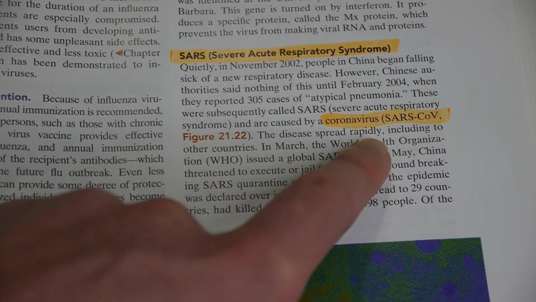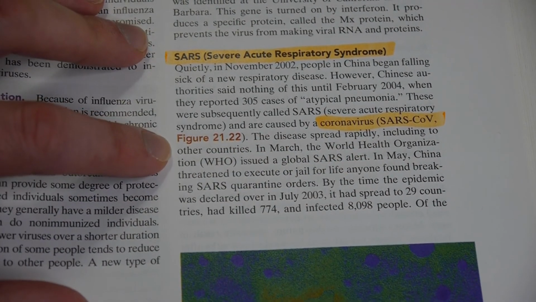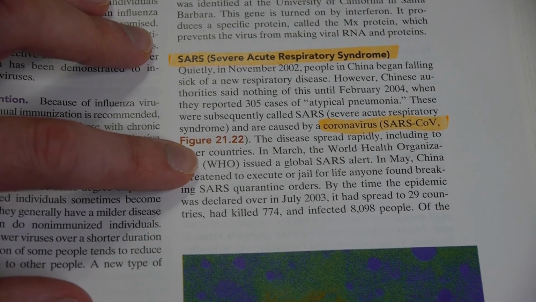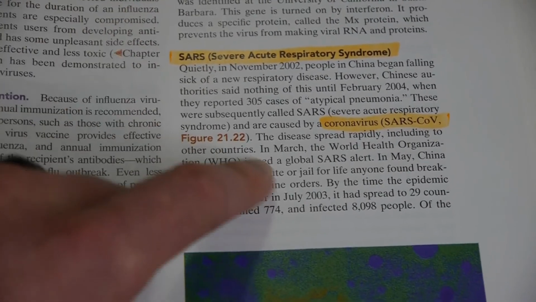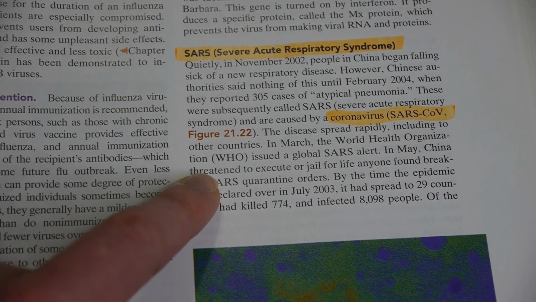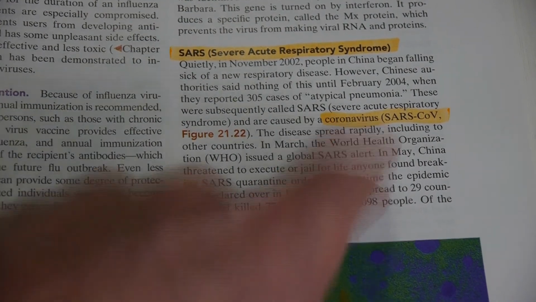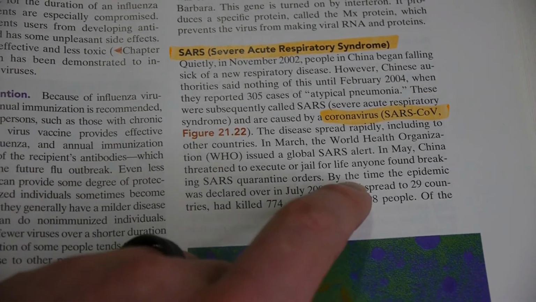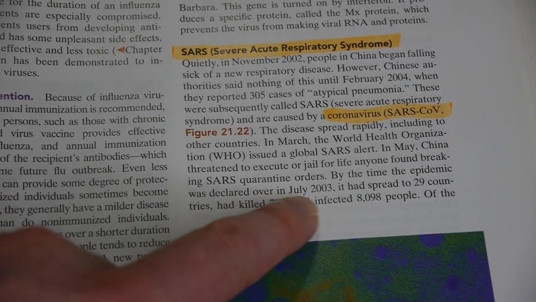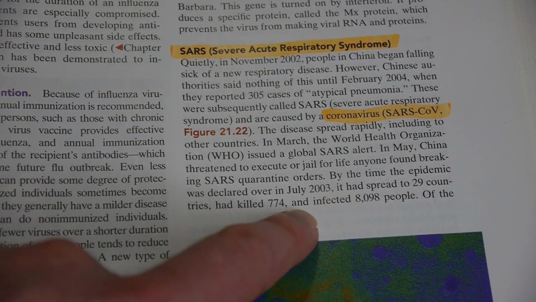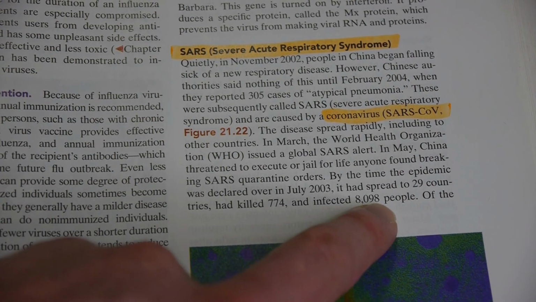The disease spread rapidly, including to other countries. In March, the World Health Organization, who is being demonized currently, and our current administration says we're not going to fund them anymore, issued a global SARS alert. In May, China threatened to execute or jail for life anyone found breaking the SARS quarantine orders. By the time the epidemic was declared over, by July 2003, it had spread to over 29 countries, had killed 774 people, and infected 8,098 people.